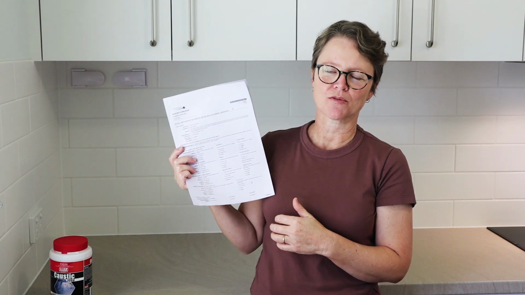Any company selling caustic soda, sodium hydroxide for soap making needs to be able to provide you with a material safety data sheet, and ideally everybody should have their hands on one of these and should read it thoroughly before they make soap, because you can watch YouTube videos and pretty much get the basics, but I think we do have a responsibility to fully understand what's required.